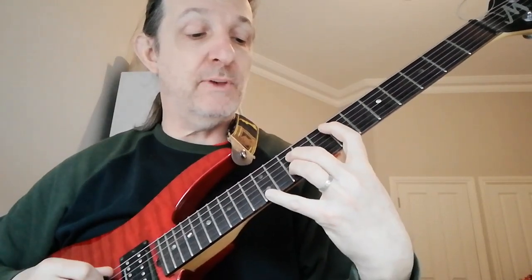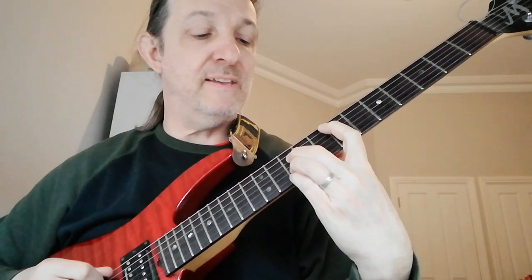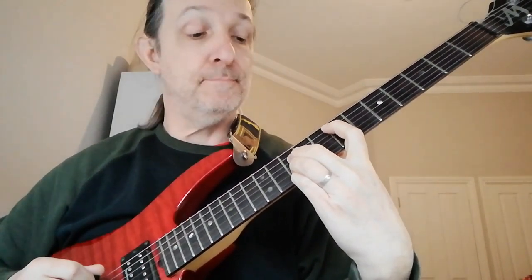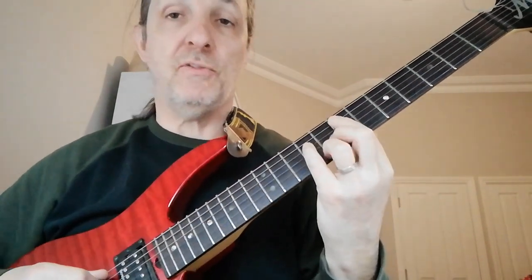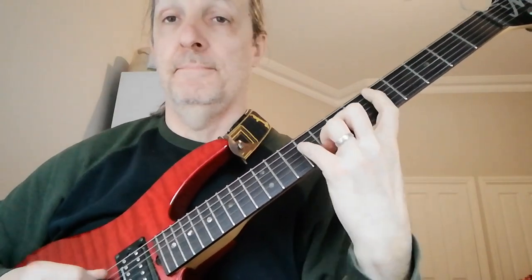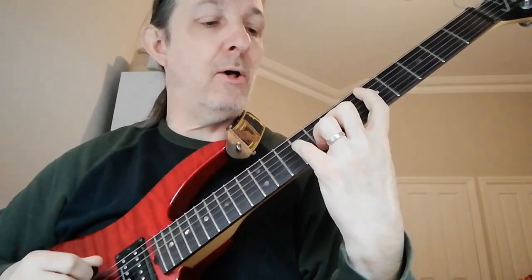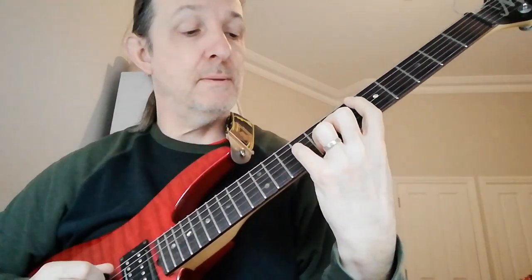Okay. Now moving up to the D. So E, C, A, and D has that sound to it as well. And then moving the bass note too. So E to D. Sounds like an 11th chord as well.